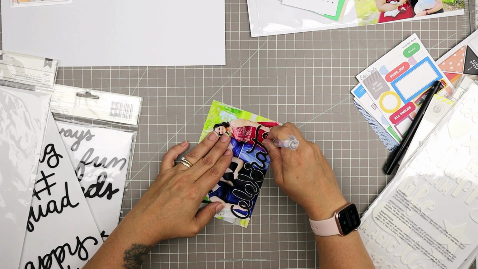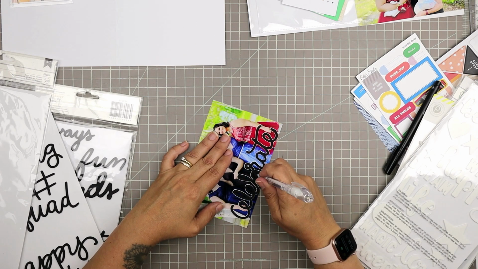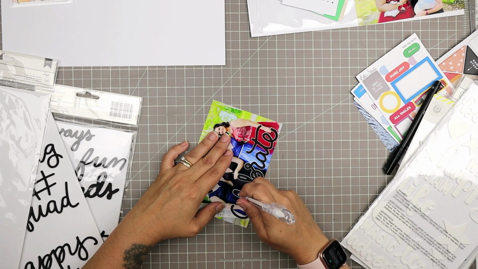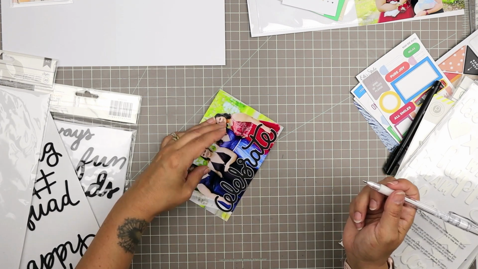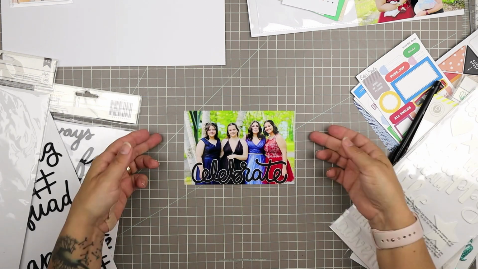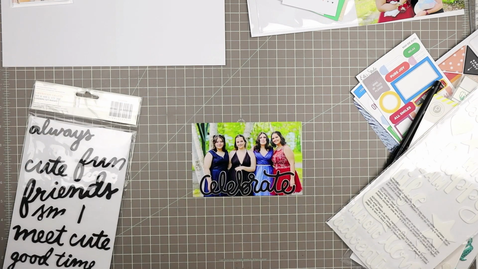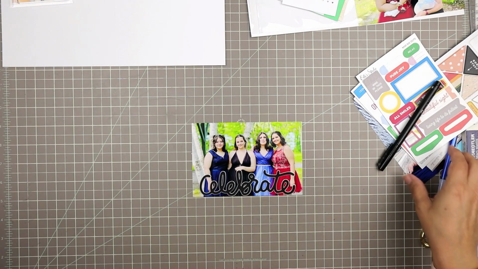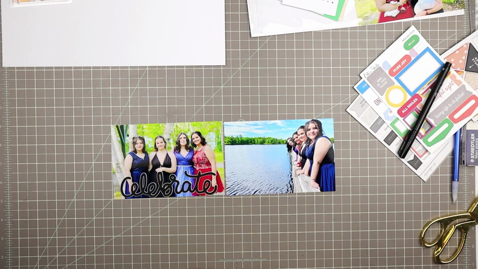I love this pen. If you don't have the Pentel Milky Pop, the Sakura Jelly Roll white pen works really well too. Look at that. I adore that card.